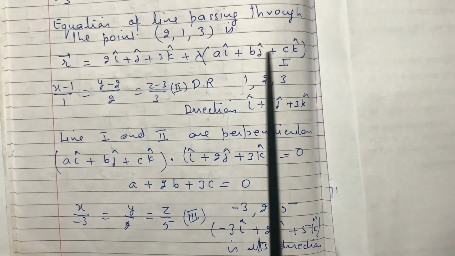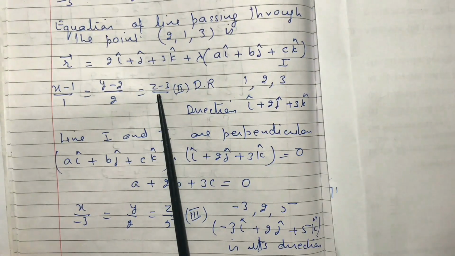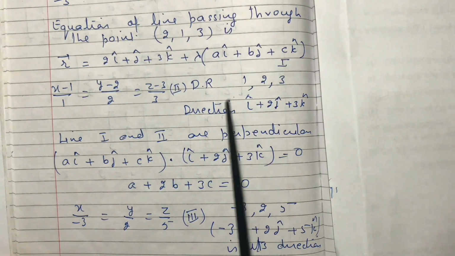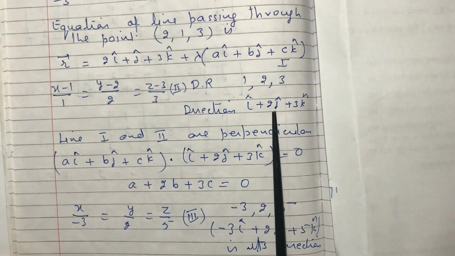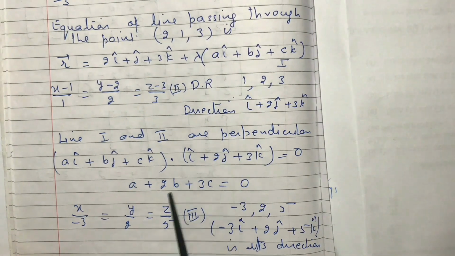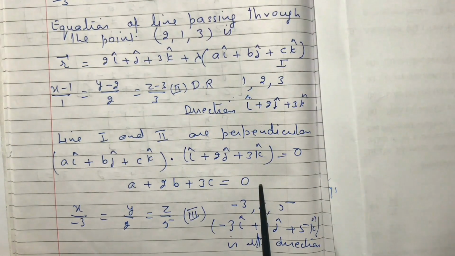Now this line and this line are perpendicular. It means (a i cap plus b j cap plus c k cap) dot (i cap plus 2j cap plus 3k cap) is 0. It means a plus 2b plus 3c is equal to 0.